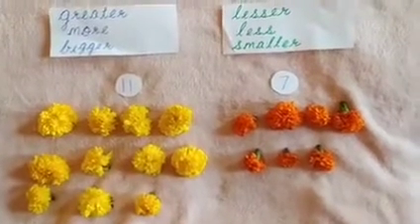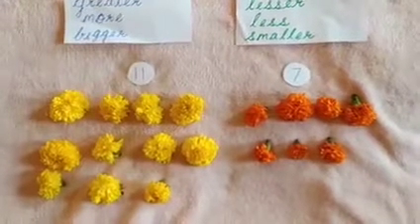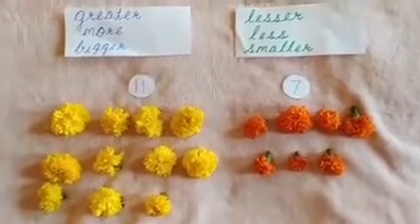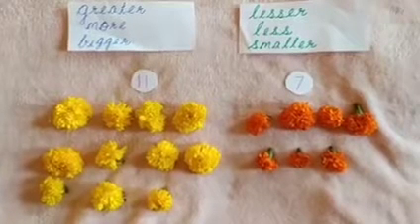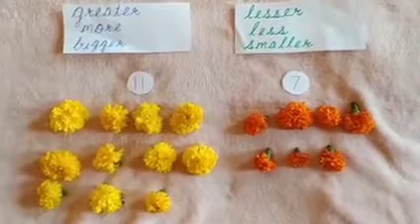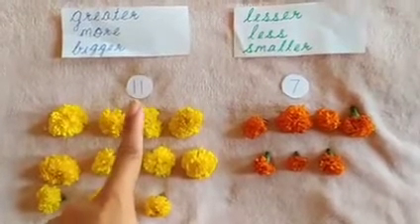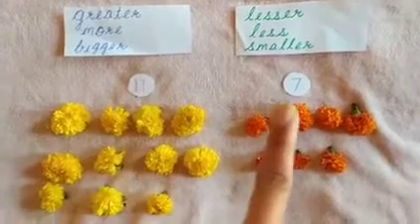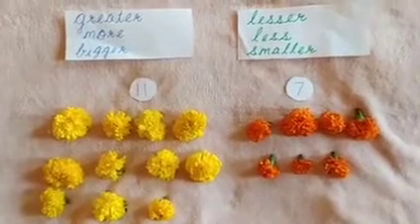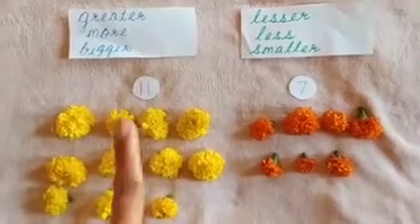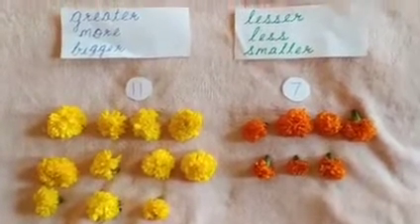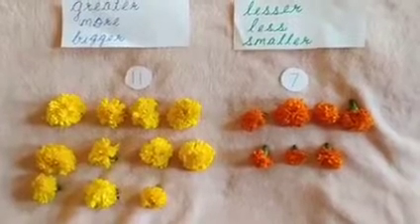Now just looking here, which one do you think is more? Yellow flowers are more or orange flowers are more? कौन से flowers ज़्यादा हैं? Yellow वाले या orange वाले? The yellow ones, yes? So number 11 is more than 7. Number 11 is greater than 7. And I can also say number 11 is bigger than 7. Yes? And now let us see which one is less.